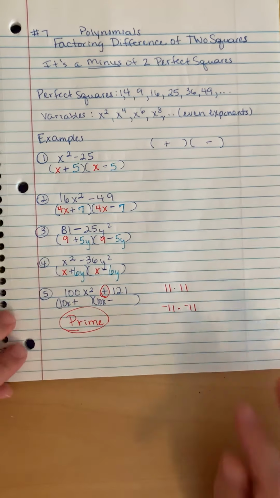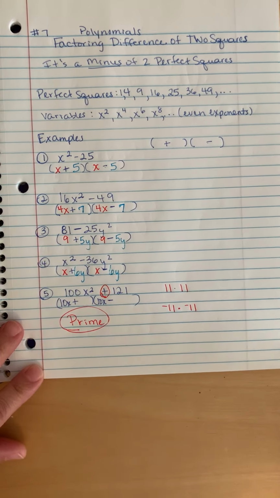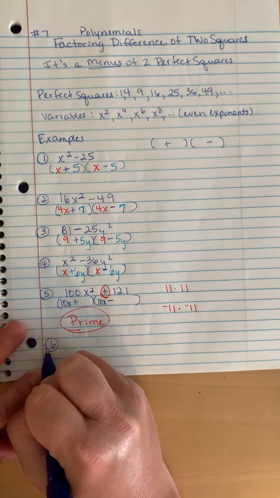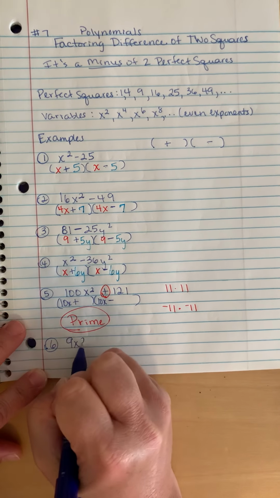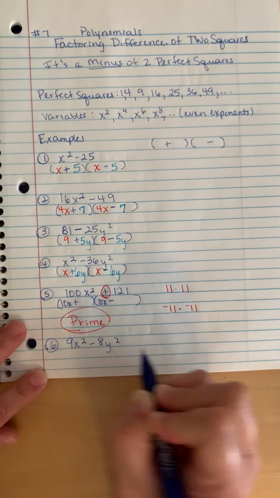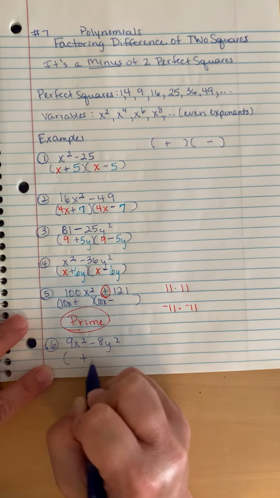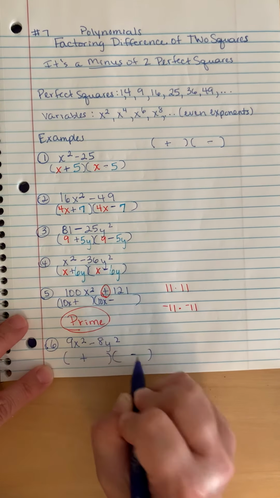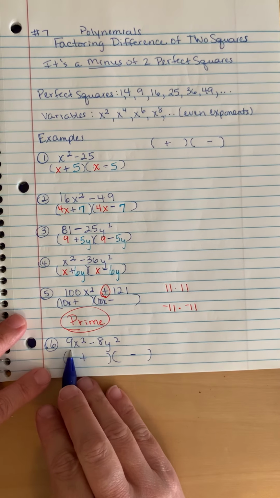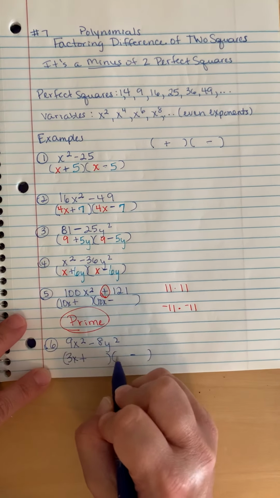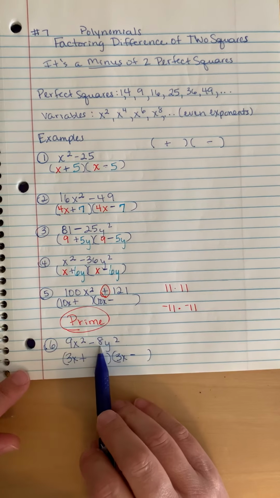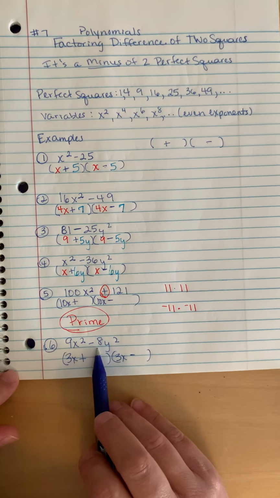And I want to show you one more example here. Let's do 9x squared minus 8y squared. You may think about just going automatically to your parentheses here, and you know 9x squared would be 3x and 3x. But notice the 8 is not a perfect square.